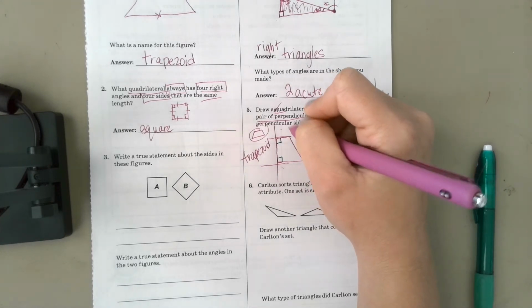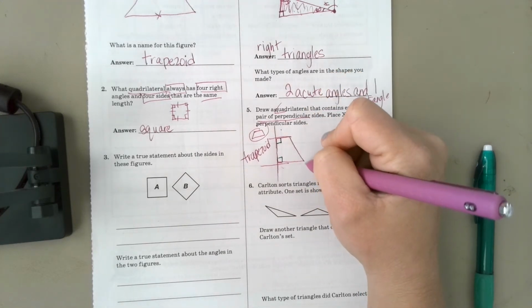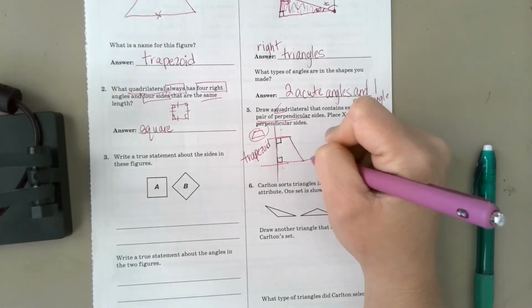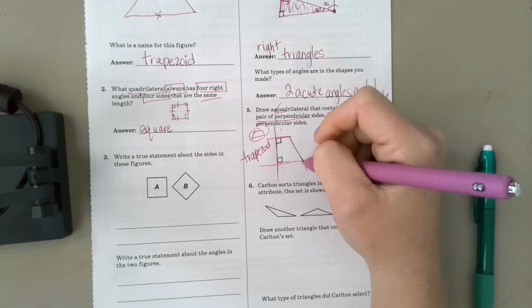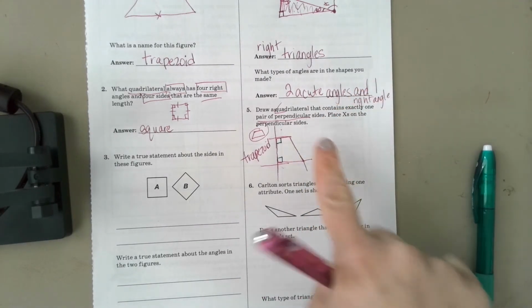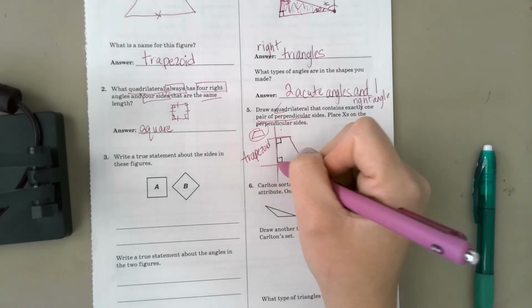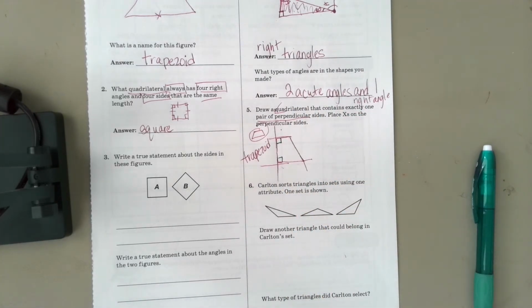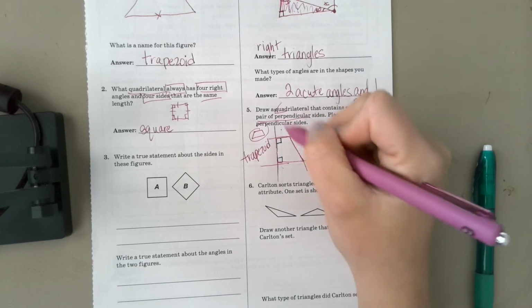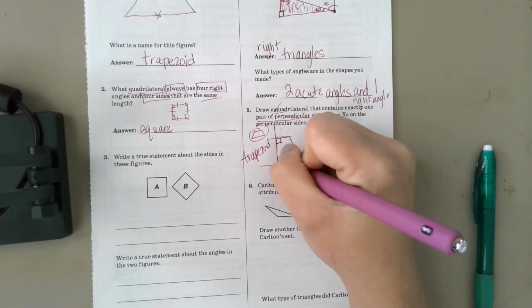That does not look like it's perpendicular right here. And right here, that looks like an acute and obtuse angle. So neither one of those. Therefore, we have one pair of perpendicular sides, a total of two. So there we go. All right. Place X's on the perpendicular sides.